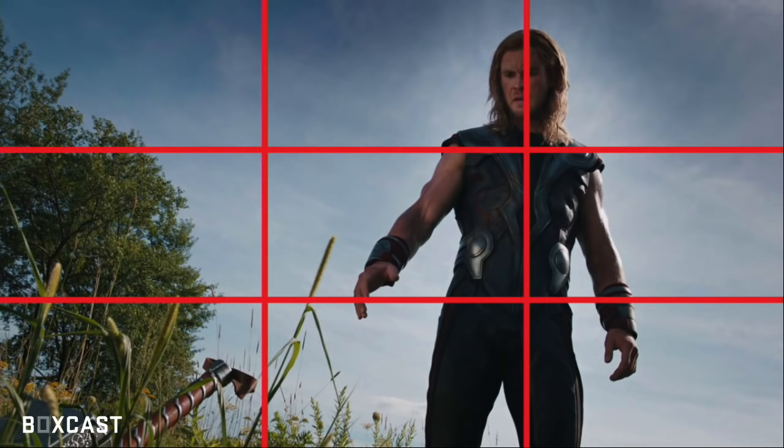Another great example here is from Avengers 1. Obviously, I'm a big superhero movie fan. Here we have Thor, and you can see the shot is very intentional of him trying to get his hammer back. He's placed right at this point, and then they have his hammer right here.